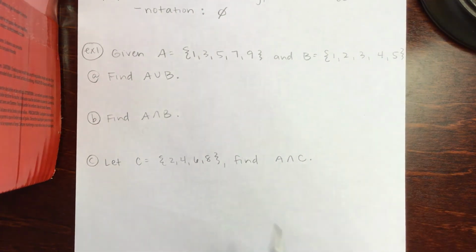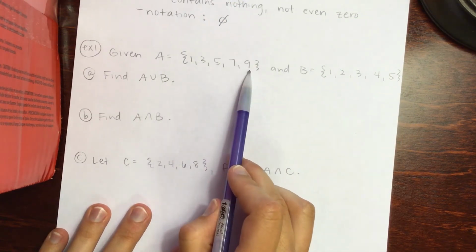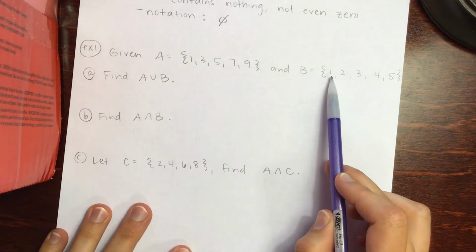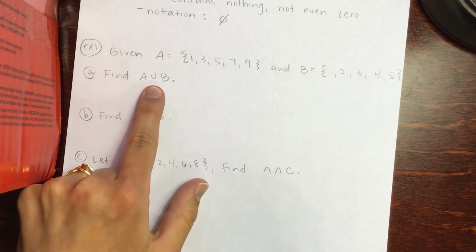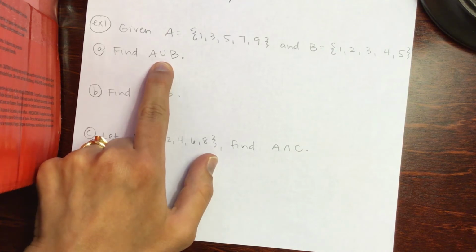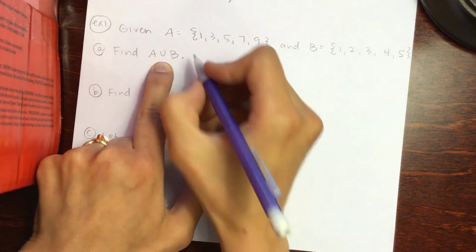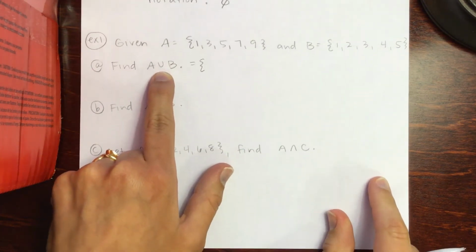So example 1. Given that A is the set 1, 3, 5, 7, 9, and B is the set of numbers 1, 2, 3, 4, 5, find A union B. If you don't have these pieces memorized, I think of this union sign as an open cup, and so it's open so I can throw everything in there. So A union B means any and all numbers that were in either of these two sets.